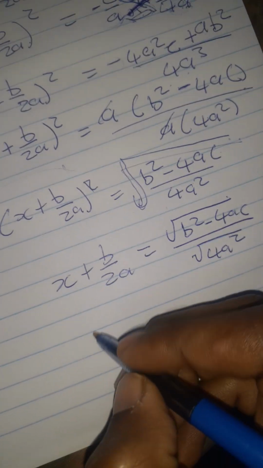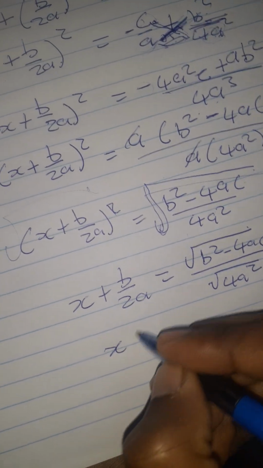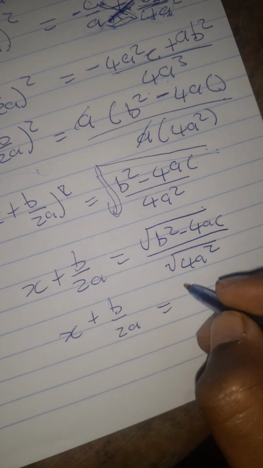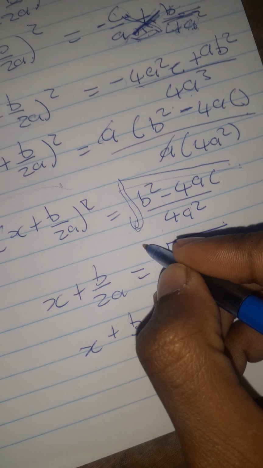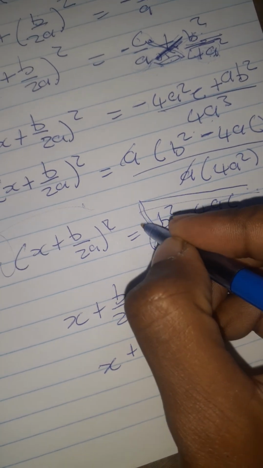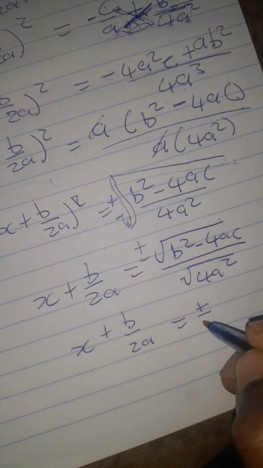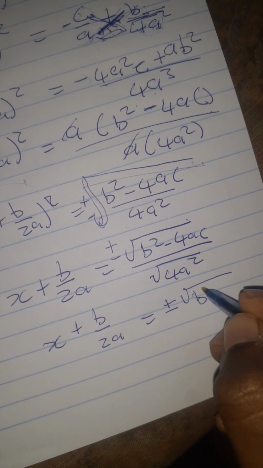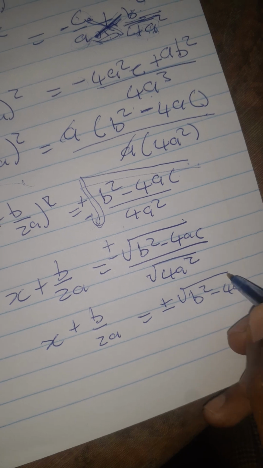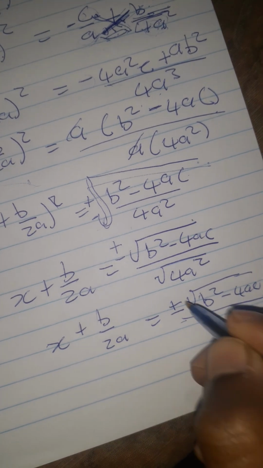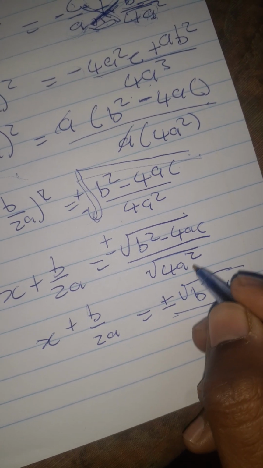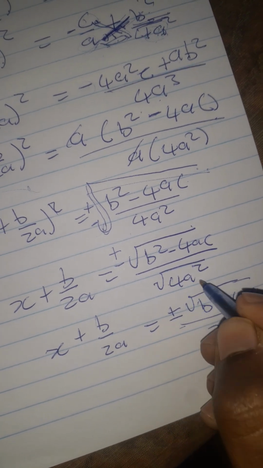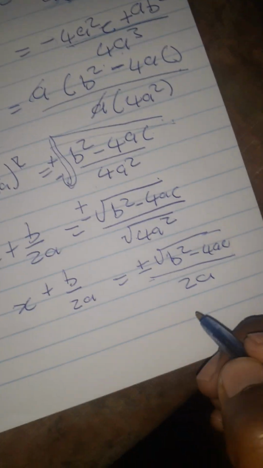Remember, the square root has both operations, plus and minus, positive and negative. So x plus b all over 2a equals plus or minus the square root of b squared minus 4ac, divided by the square root of 4a squared, which is 2a, since we have the square root of 4 and the square root of a squared.